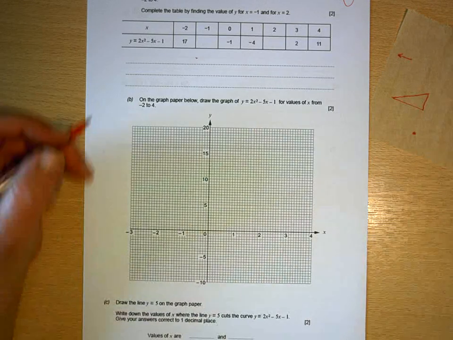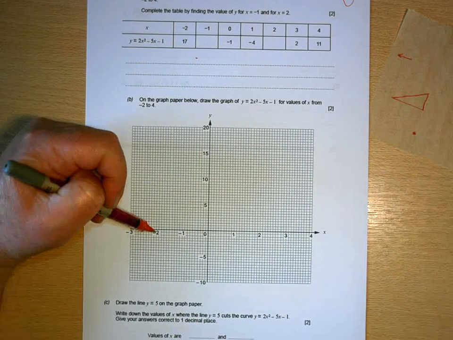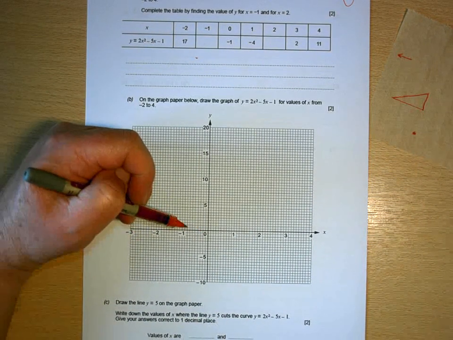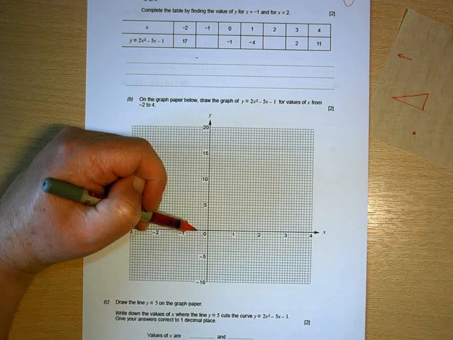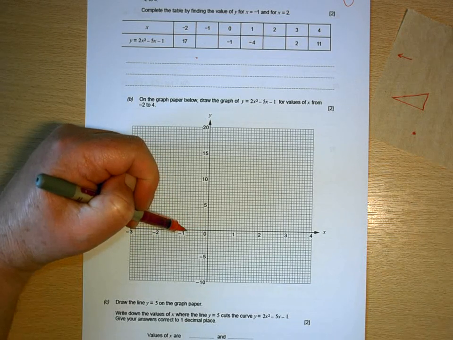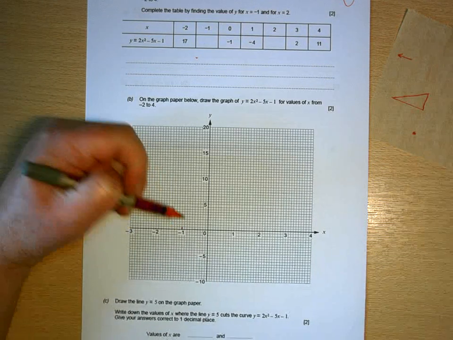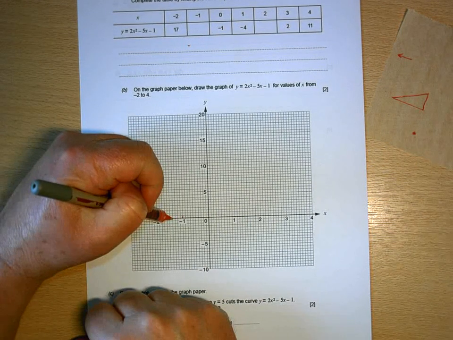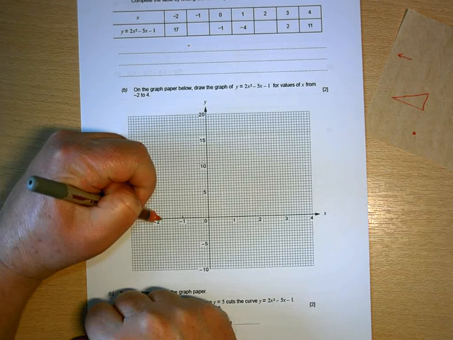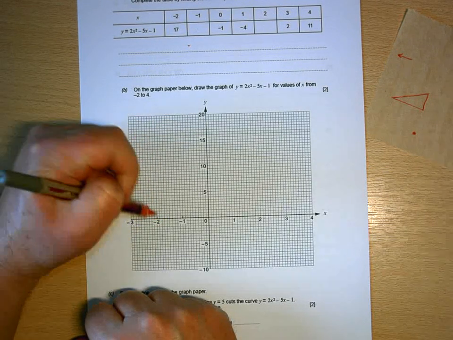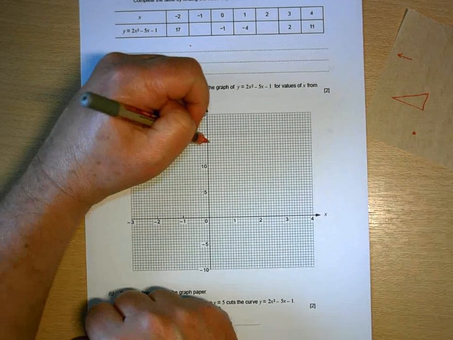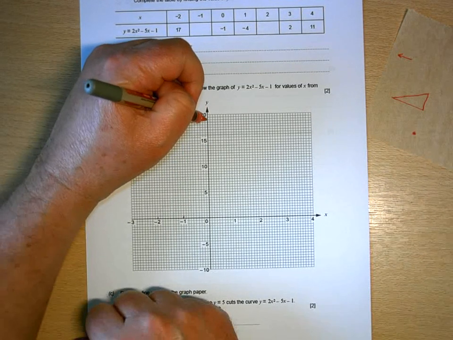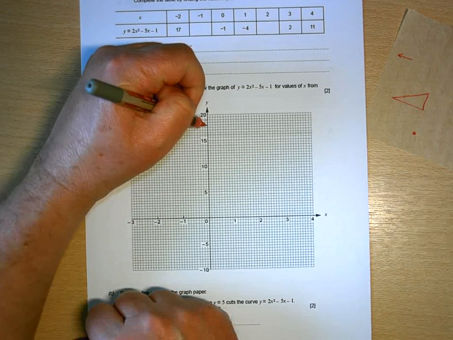So minus 2, 1, 2, 3, 4, 5, 6, 7, 8, 9, 10, so that's minus 1, 1, 2, 3, 4, 5, 6, 7, 8, 9, 10, so that's minus 2, and 17, 19, 18, 17.